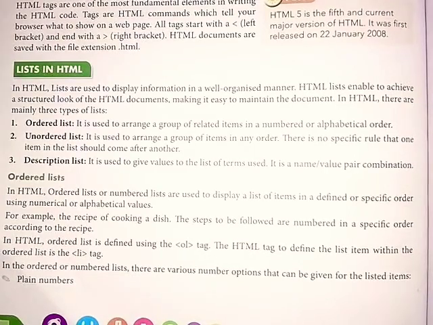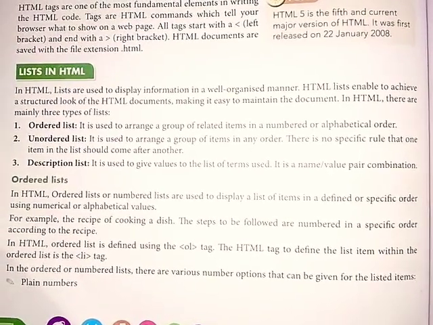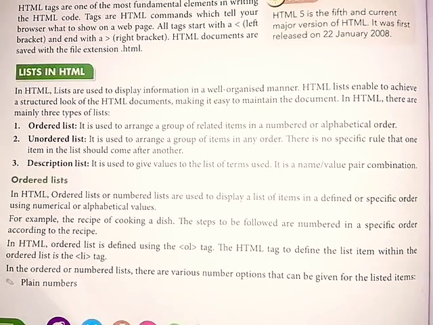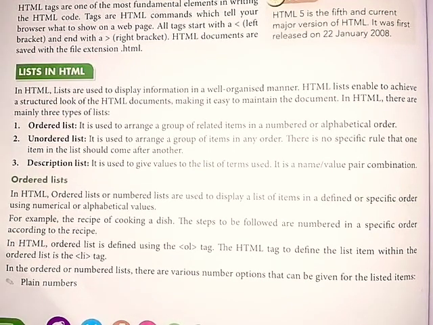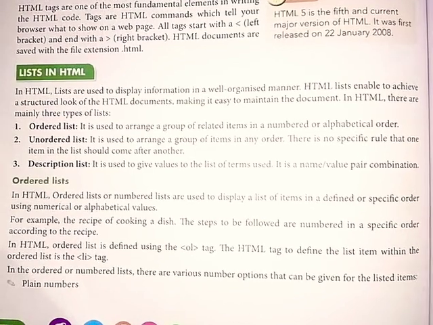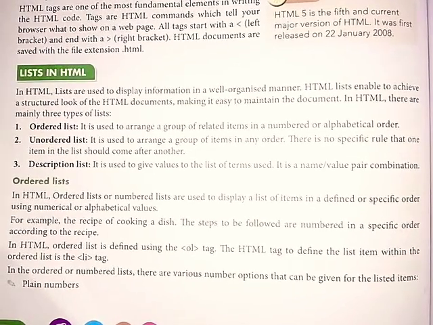Lists in HTML. In HTML, lists are used to display information in a well-organized manner. HTML lists enable a structured look of the HTML documents, making it easy to maintain the document. In HTML, there are three types of lists.